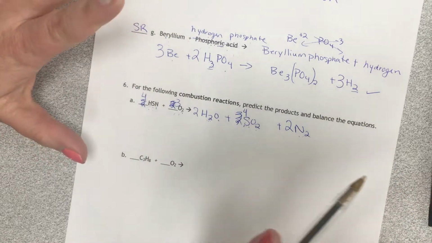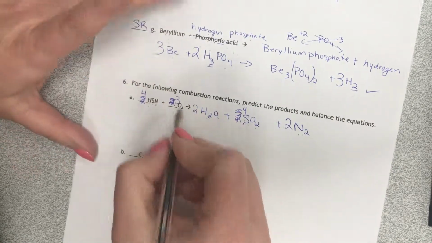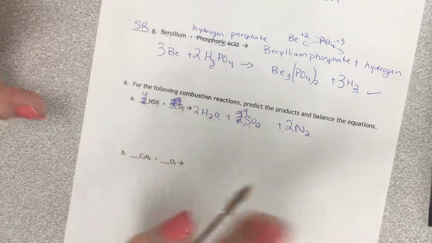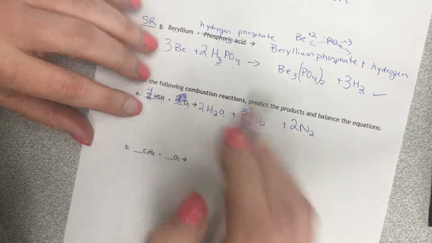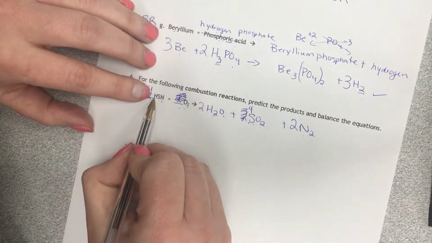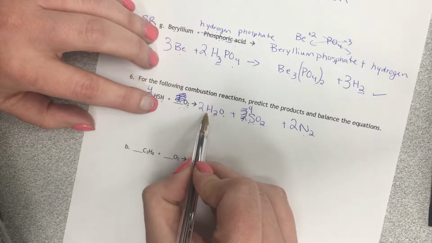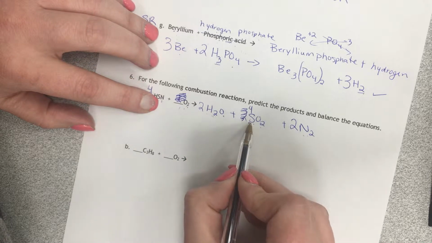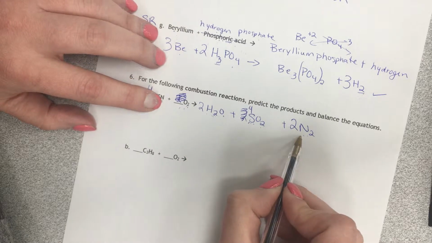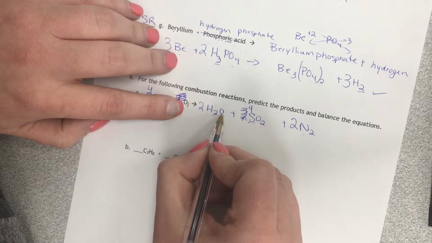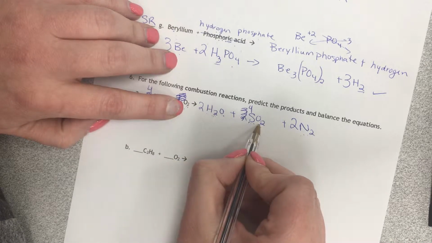So let's look at this. Our oxygen, that's the thing that's going to keep changing, and we're going to do it as a decimal if we want. Let's look at our oxygens. We have 2 oxygens plus 6 oxygens.